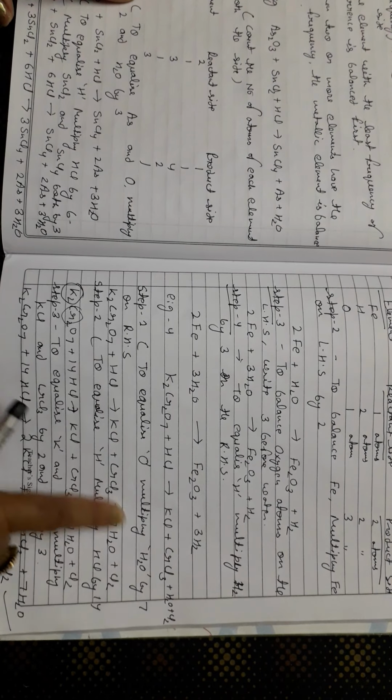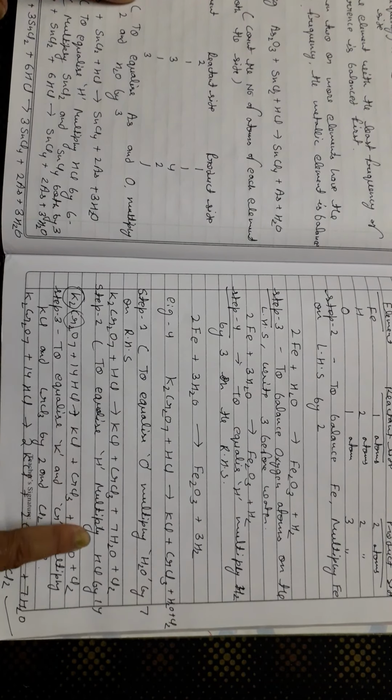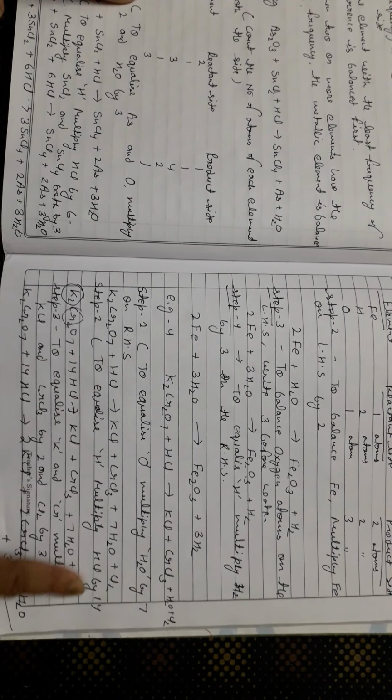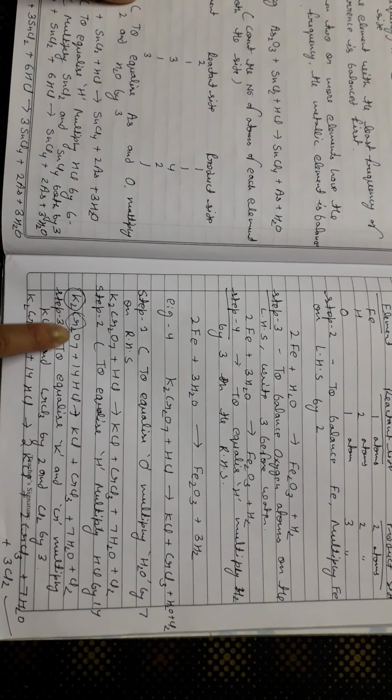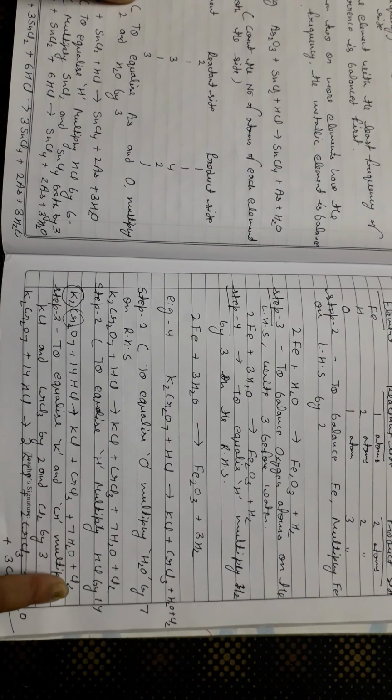Now when you have balanced oxygen, after that we have to balance hydrogen, 7 to 14. Step number 2, to equalize hydrogen, multiply HCl by 14. So it will be K2Cr2O7 plus 14HCl gives KCl, CrCl3 plus 7H2O plus chlorine.